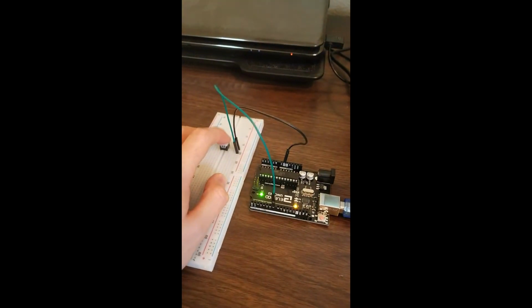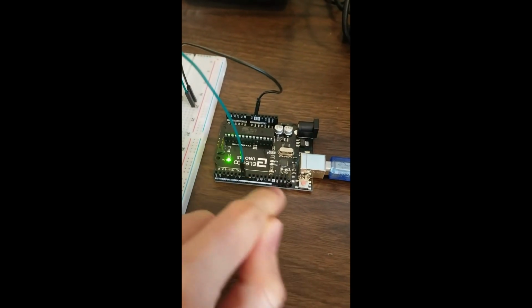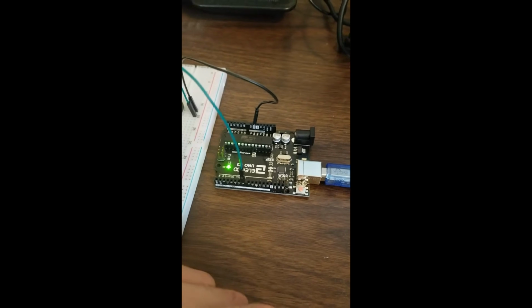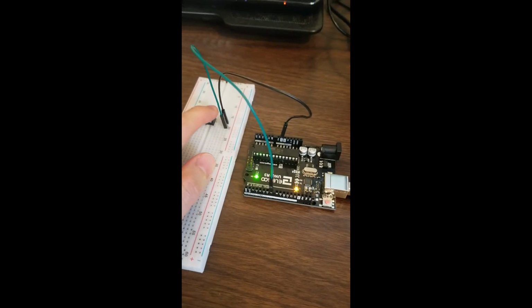Let's press it 2 times in a row. Count is 4. As you see, I have used pin 13, which is connected to that yellow LED there, as a way of knowing when the button is actually pressed. 7 times.